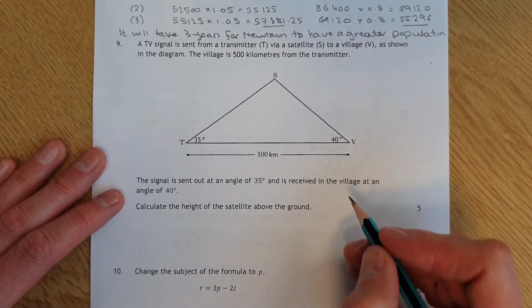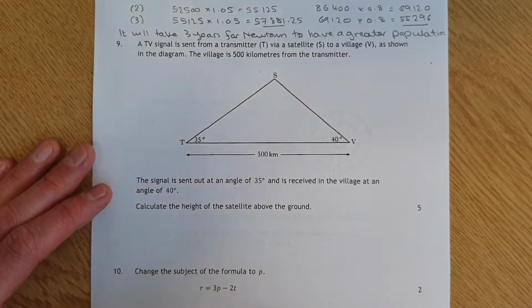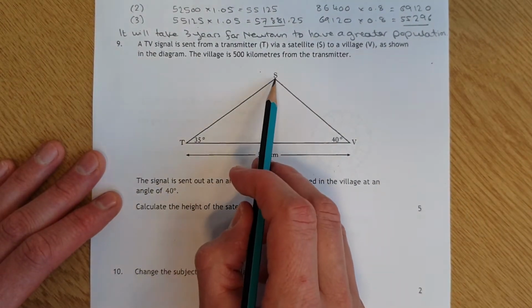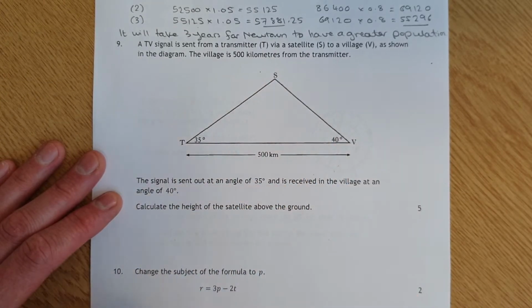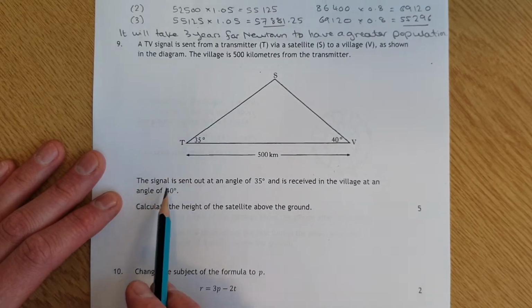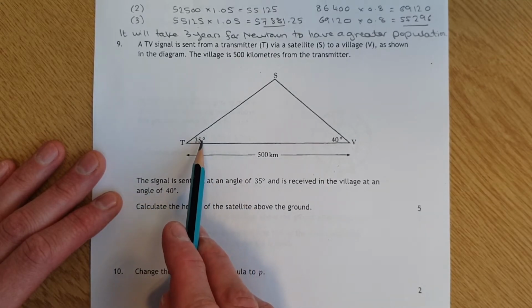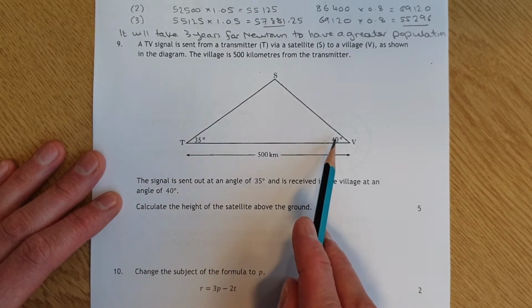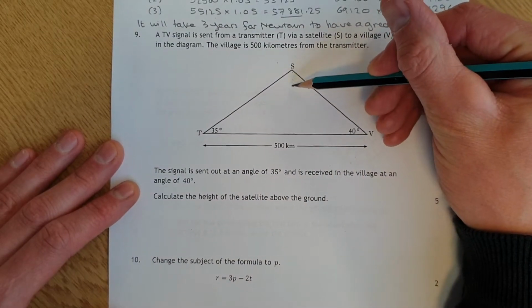Okay, question number 9. A TV signal is sent from a transmitter T via satellite to a village V, as shown in the diagram. The village is 500 kilometres from the transmitter. The signal is sent out at an angle of 35 degrees and received in the village at an angle of 40 degrees. We've got to calculate the height of the satellite above the ground.